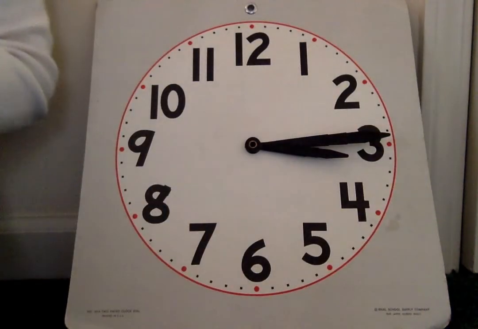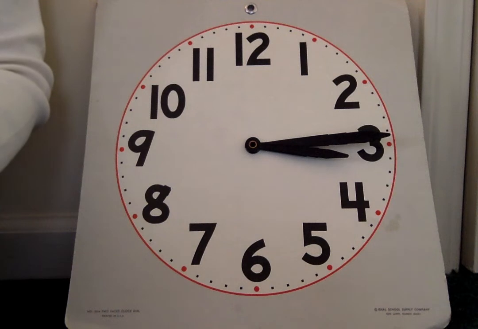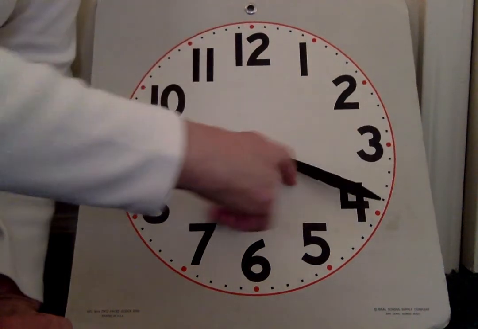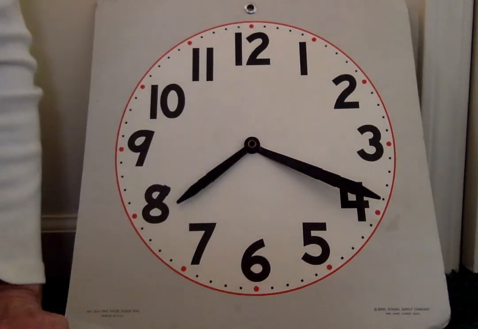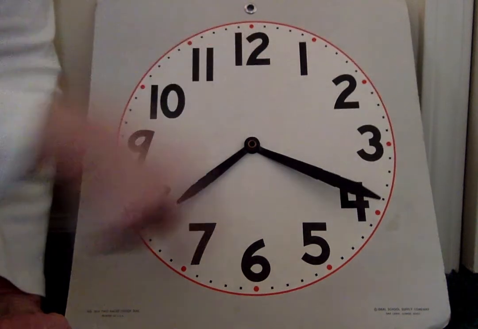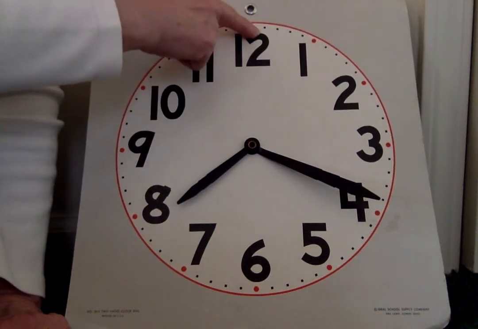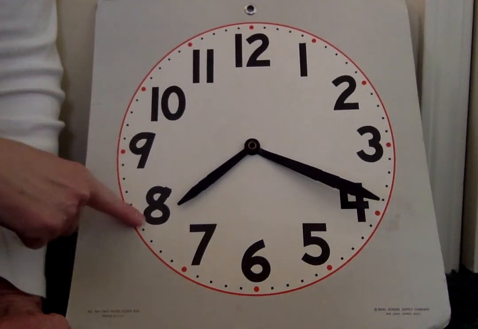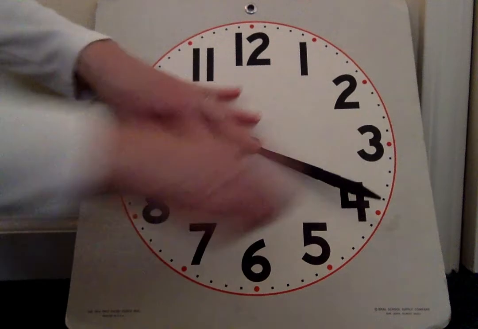Number 10. Pete began practicing at 25 minutes before 8. What is another way to write this time? 25 minutes before 8. So baby's almost to 8, and it's 25 minutes before we get to the 8. Before. So let's count back. 25. 5, 10, 15, 20, 25.